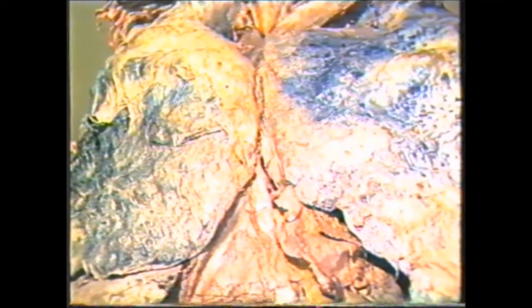The cavity of the chest is filled with the two lungs and the mediastinum. The mediastinum is the median partition between the two lungs. The superior mediastinum is the part extending above the level of the sternal angle, while the anterior mediastinum is the part in front of the heart.